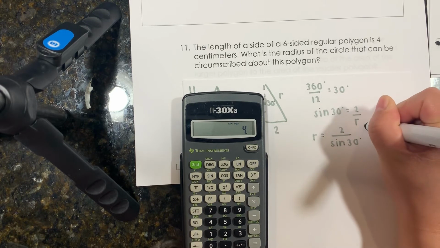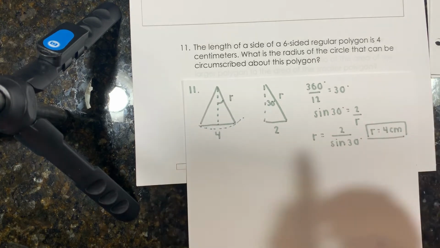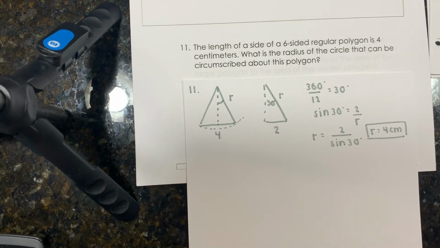So this one did not take as much work as some of the other ones. Circumscribed means it goes around the outside of the circle, and inscribed would be on the inside of the circle.